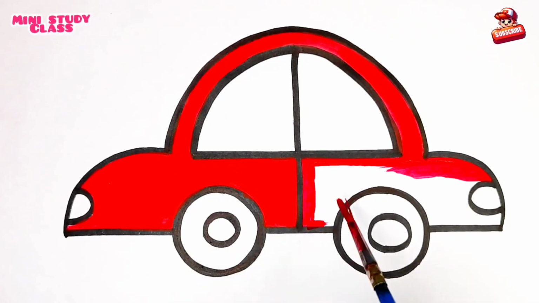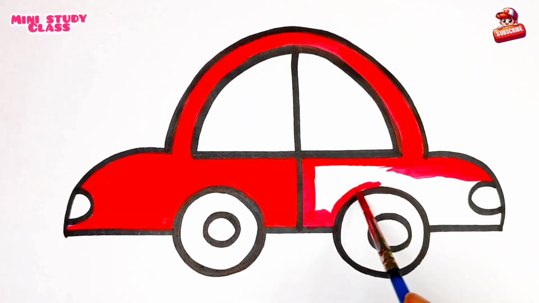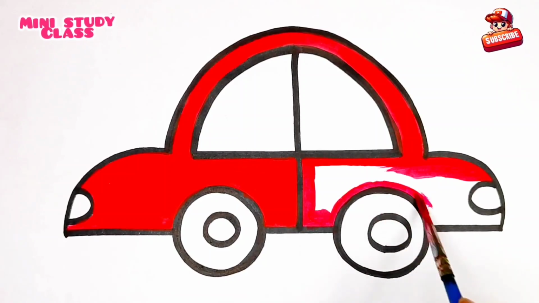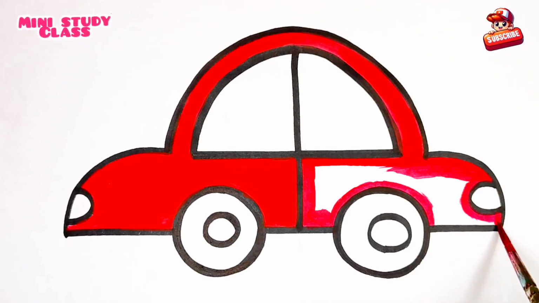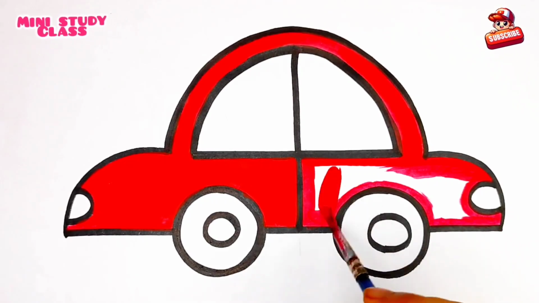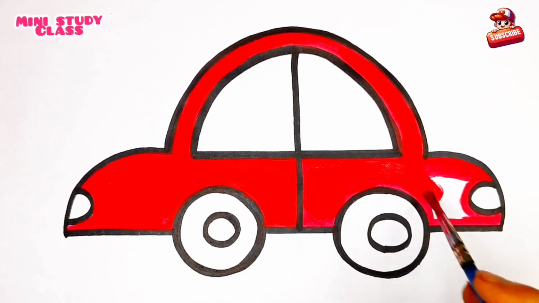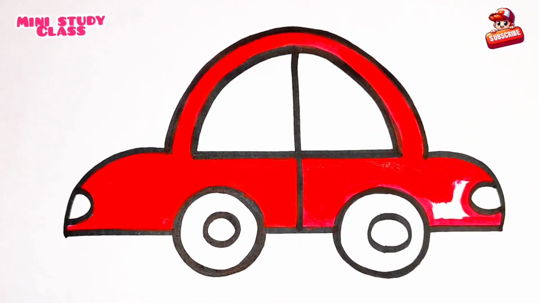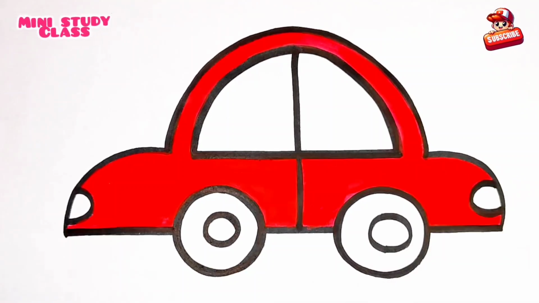Ride-on cars make playtime more exciting. Cars can take us to different places. Some cars are electric and good for the environment. Cars can be a part of a child's imagination.